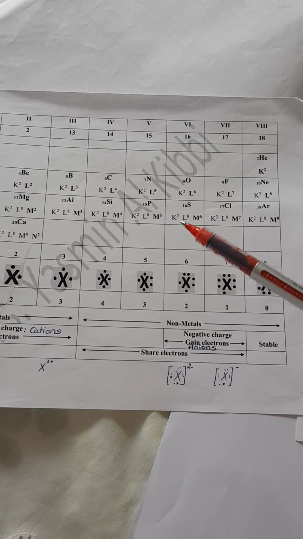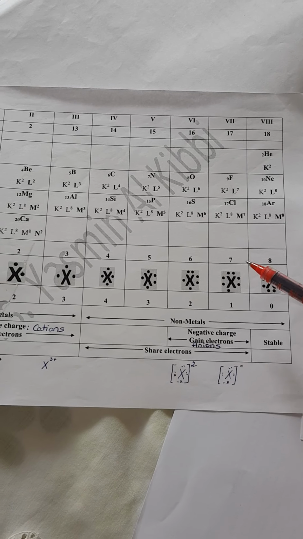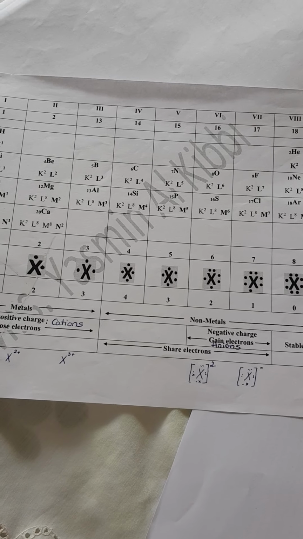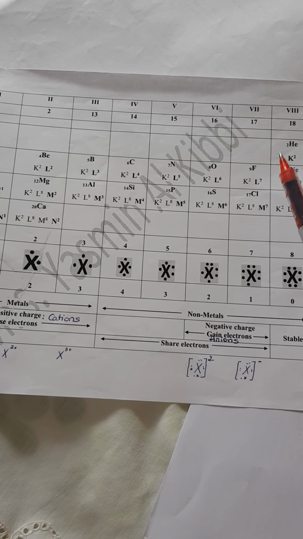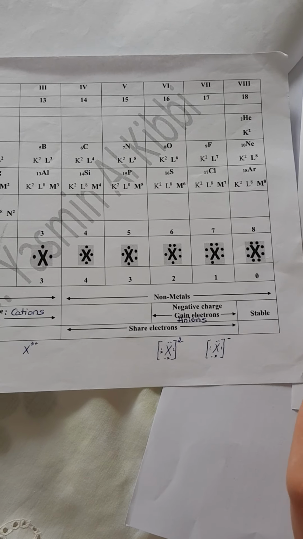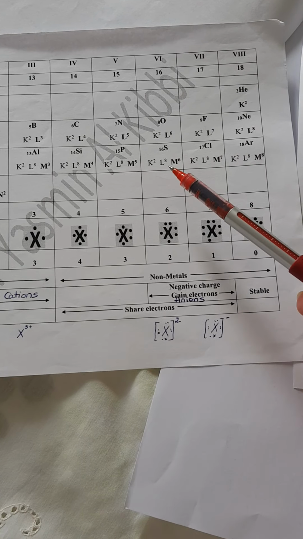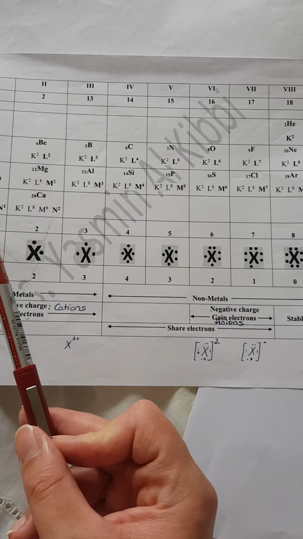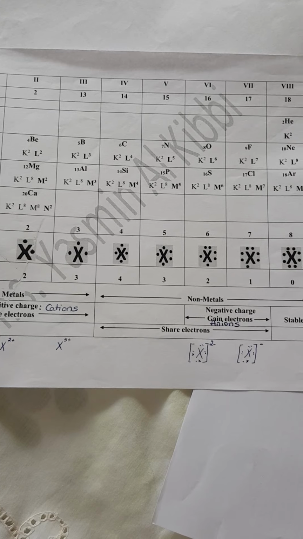Some students will say that we used to know that elements of group 6 and 7 are included in the ionic bond. So how do we differentiate if these elements are going to form an ionic bond or a covalent bond? Actually, you do know. Is this element involved with a metal?